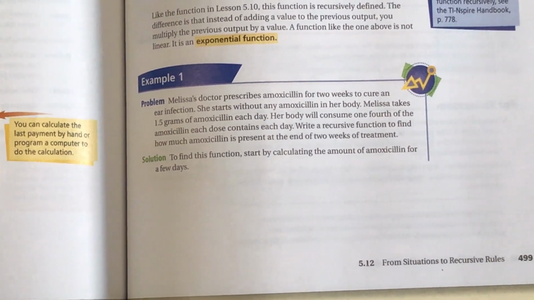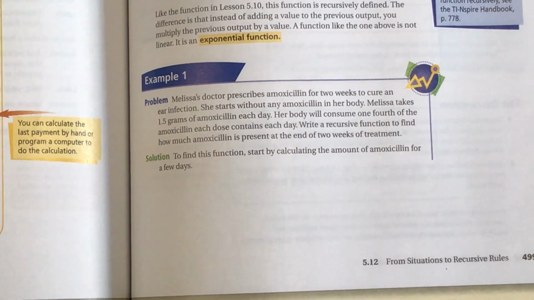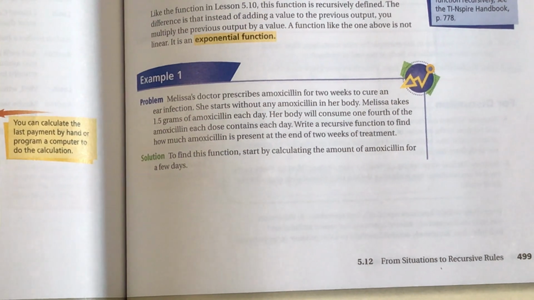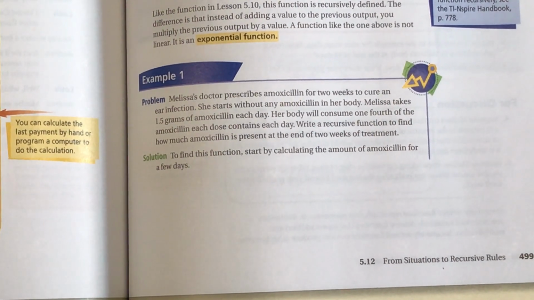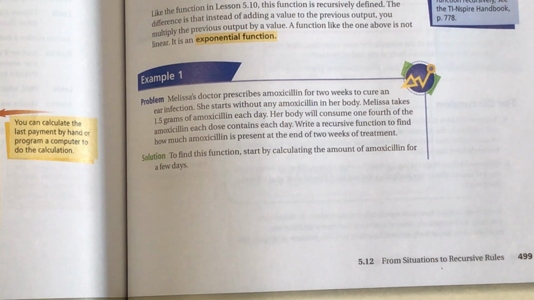situation to a recursive rule. So let's read this problem. Melissa's doctor prescribes amoxicillin for 2 weeks to cure an ear infection. She starts without any amoxicillin in her body. Melissa takes 1.5 grams of amoxicillin each day. Her body will consume 1/4 of the amoxicillin each dose contains each day. Write the recursive function to find how much amoxicillin is present at the end of 2 weeks of treatments.